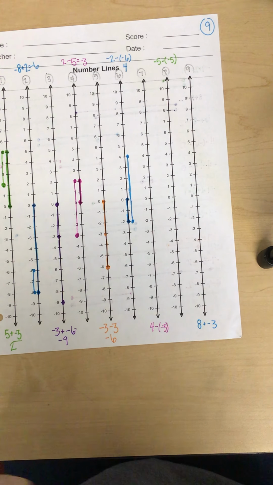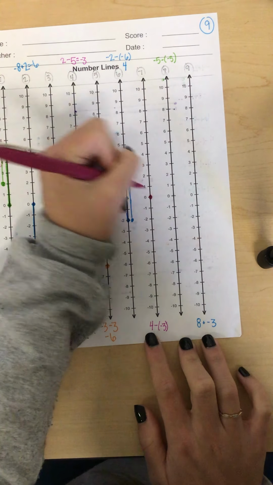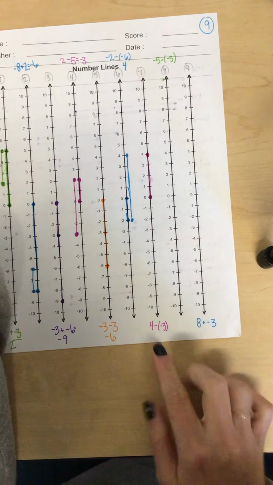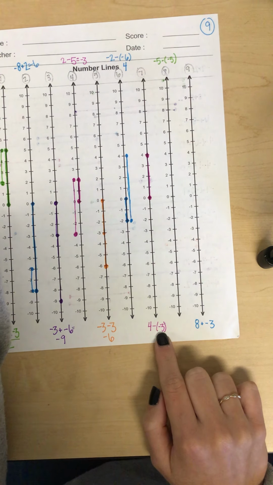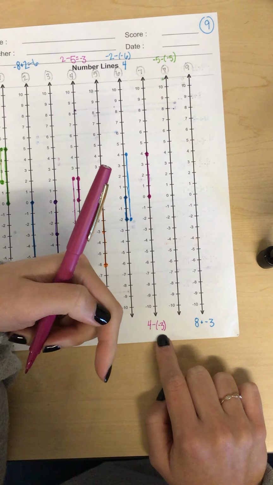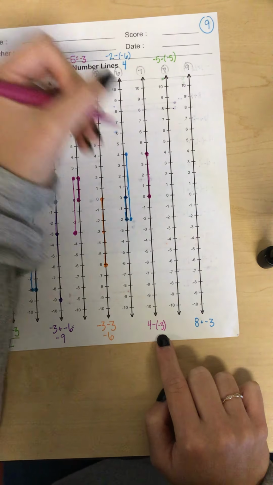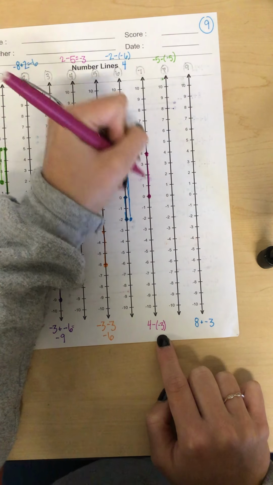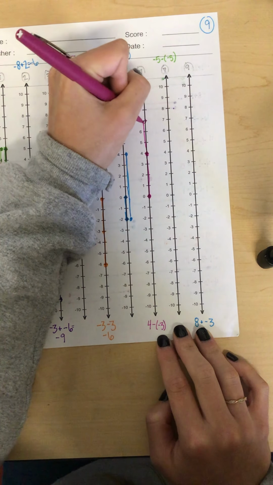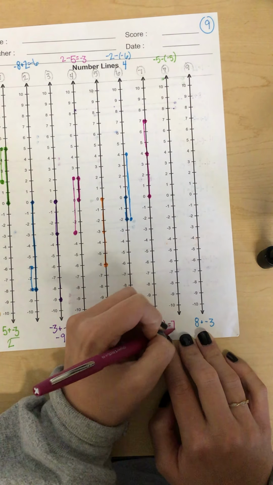Alright, so here we start at 0. We're going to go to 4. And we're taking away negative 3. So normally if we were to take something away, we would go down. But this is a negative, so it's the opposite of what we're used to. So we're going to go up 3. So we started at 0, 1 to 4. Now we're going to go up 3 more spaces, which takes us to 7. So 4 minus negative 3 equals 7.